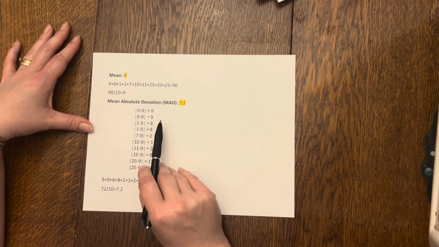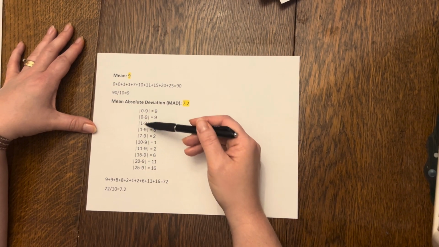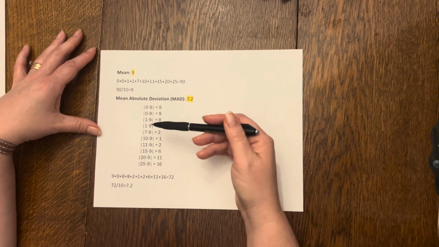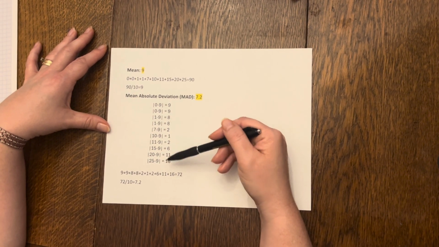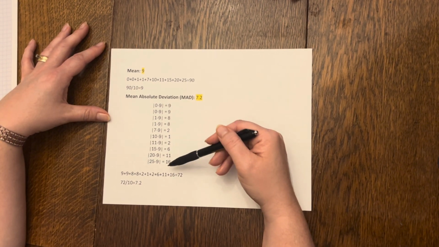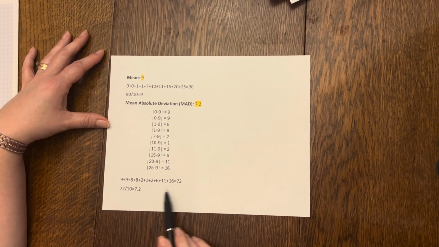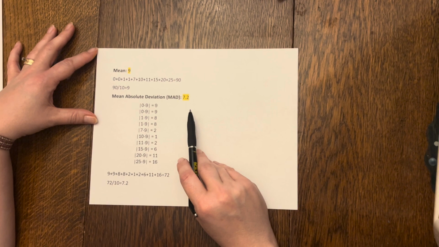And for the mean absolute deviation, we'll take each of those pieces of data and subtract 9 from them. And we'll take the absolute value of those answers. So even if they're negative or positive, we get the number itself. It has to be 0 or essentially a positive number. So we'll add up those 10 answers and get a total of 72, and divide by those 10 answers to get 7 2/10 for the MAD.